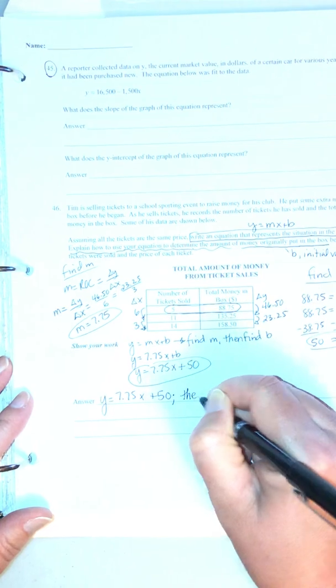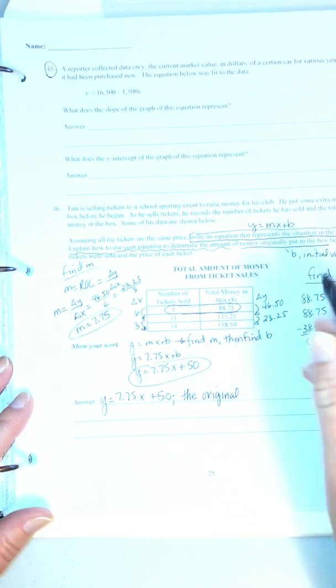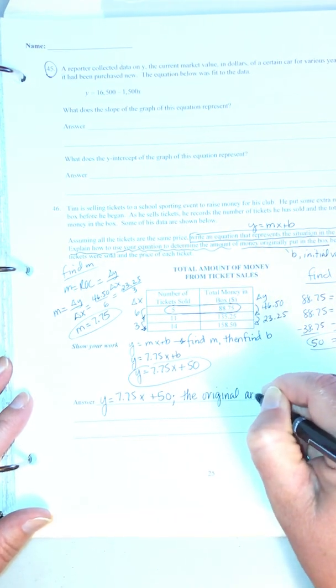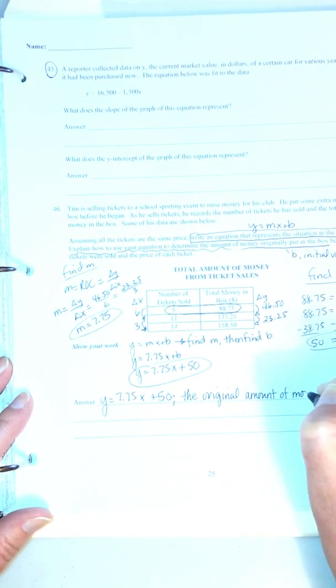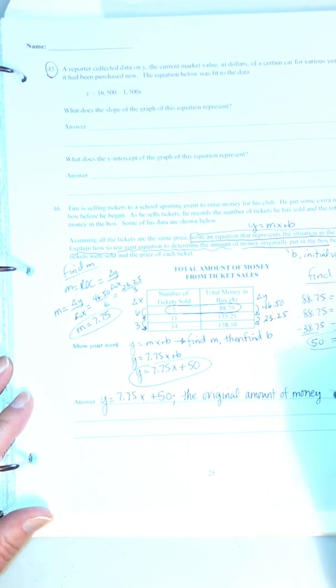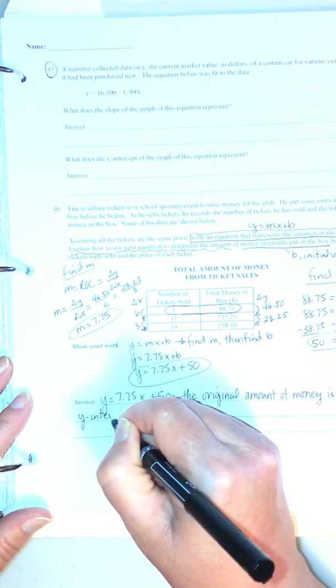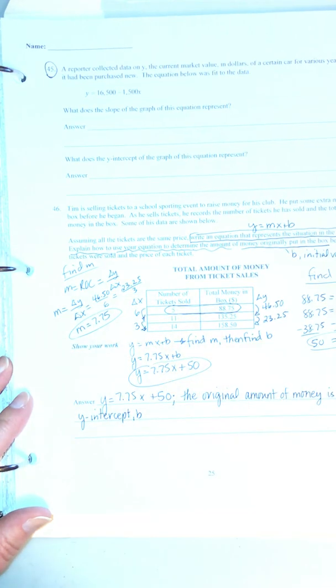Okay, and the original amount of money, I'm just using the words that they used, is the y-intercept b.